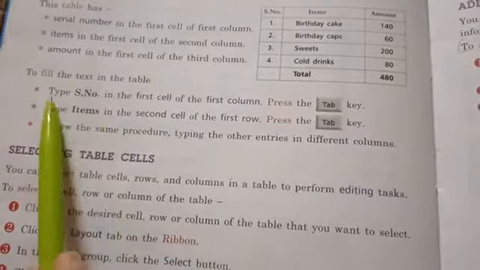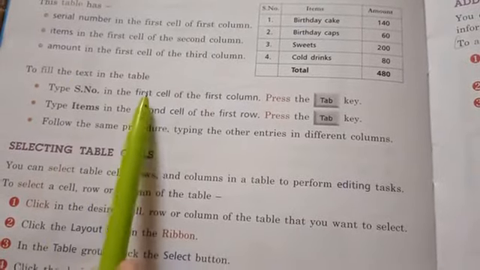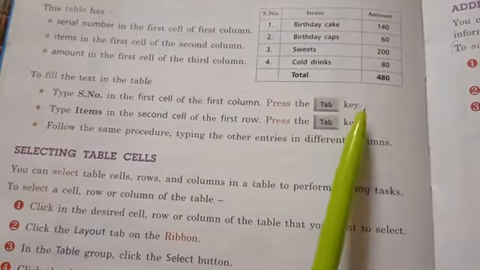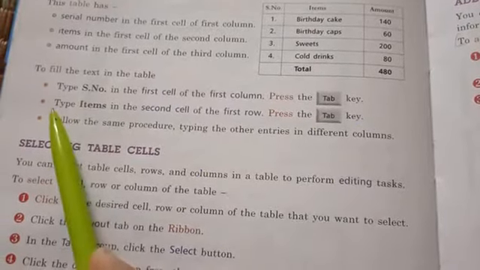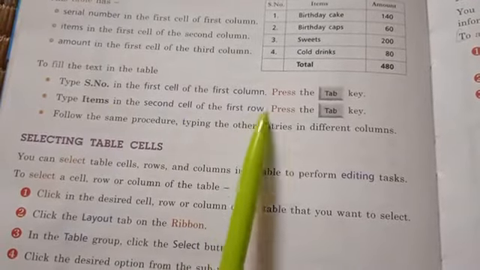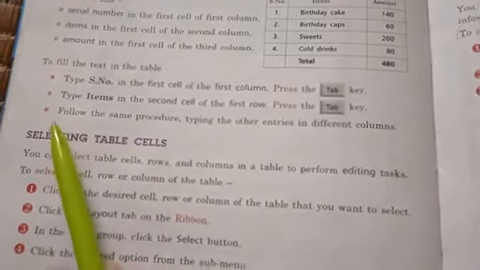To fill the text in the table, the serial number goes in the first cell of the first row, then press the Tab key. Type the item in the second cell of the first row, then press the Tab key.